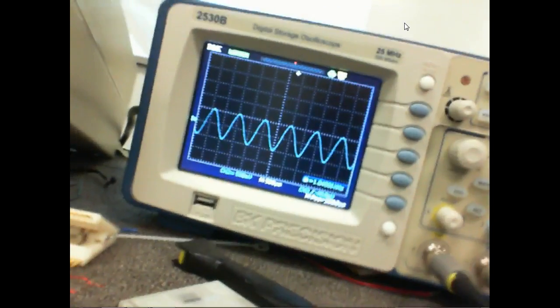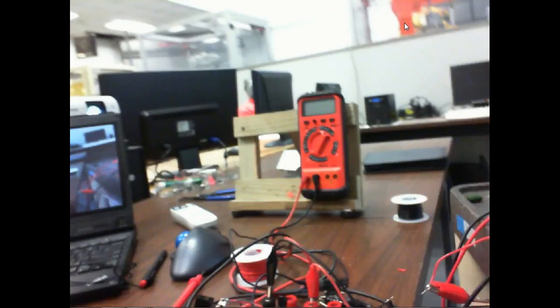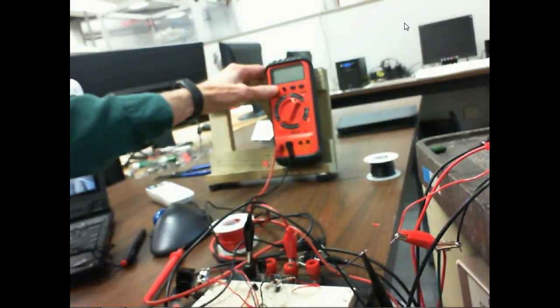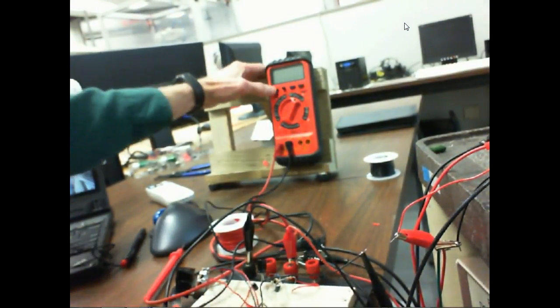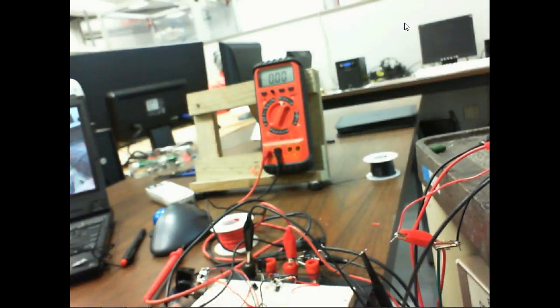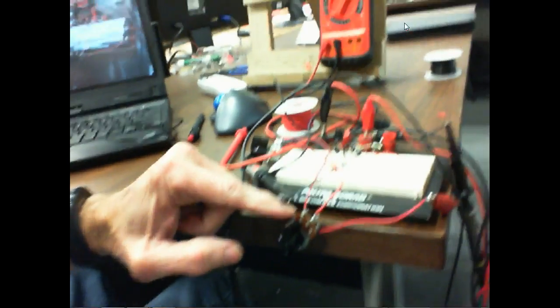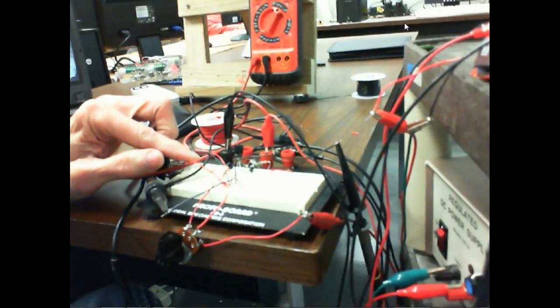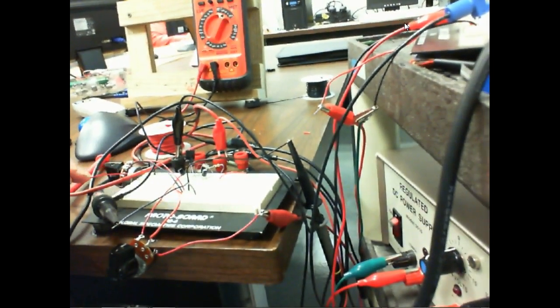So what I'm going to do now is come over here and disconnect 1 lead of my pot, turn the power off. Not the pot that's setting the input voltage, the pot that's doing the input impedance. So I'm going to take out 1 lead right here.